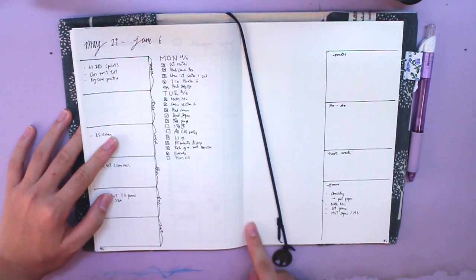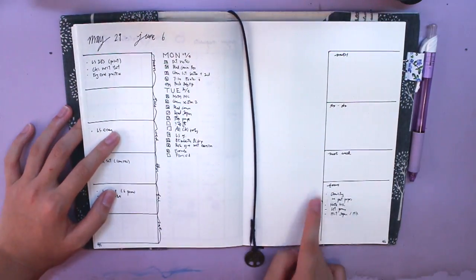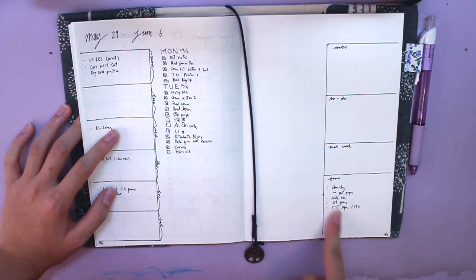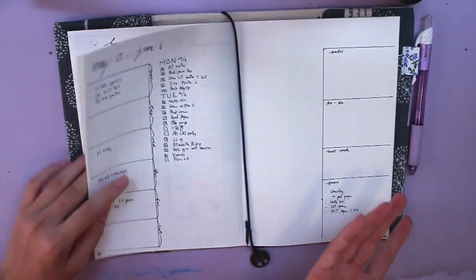For example, this week, you can see I have a little square here that says focus, and I will write down what topics I want to focus on this week down here. So I have it with me all the time so I know what to study each week.